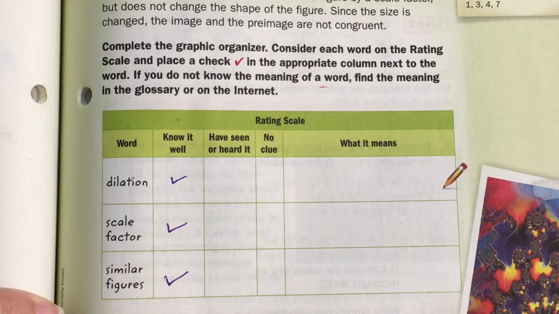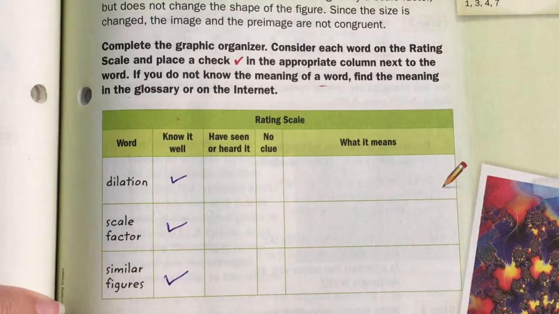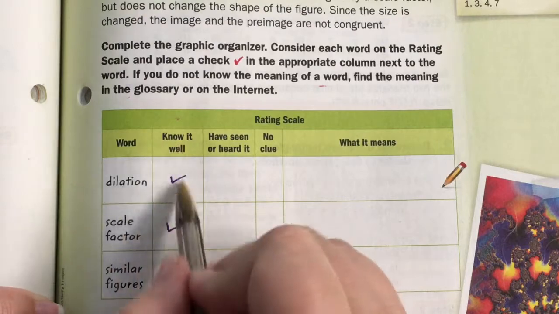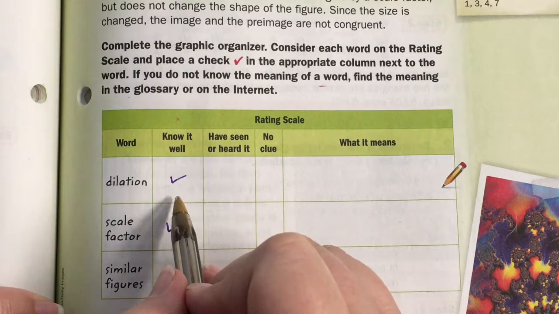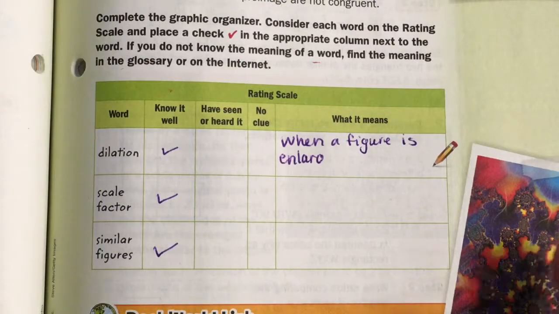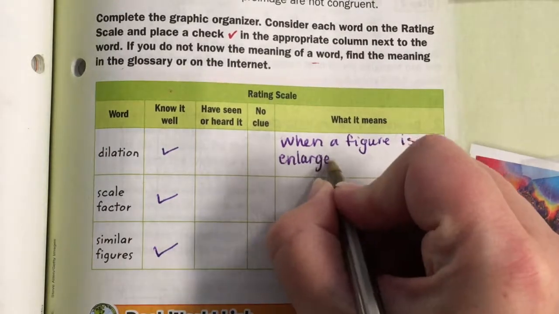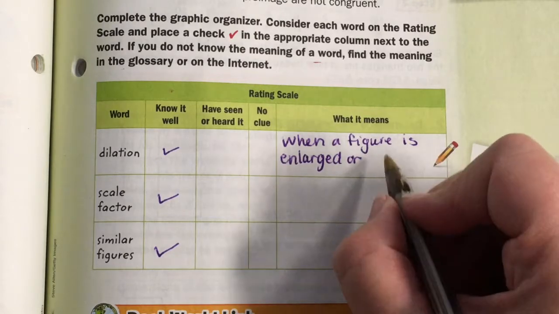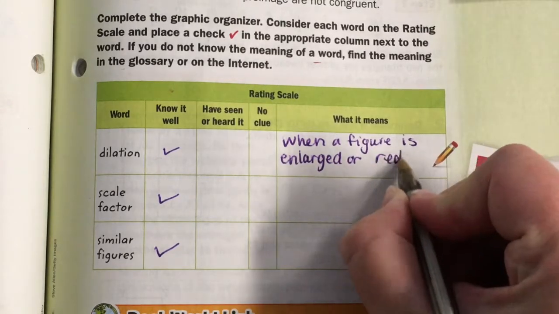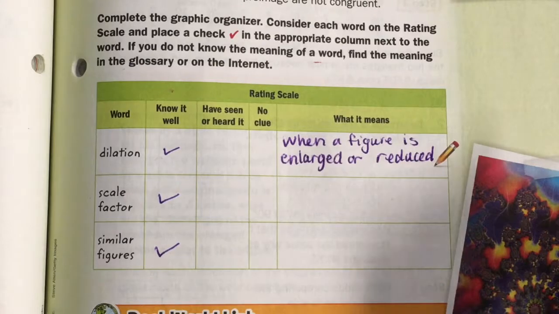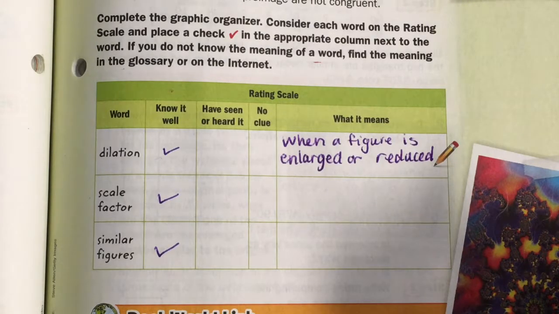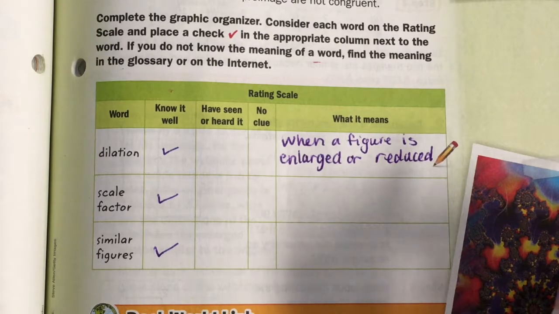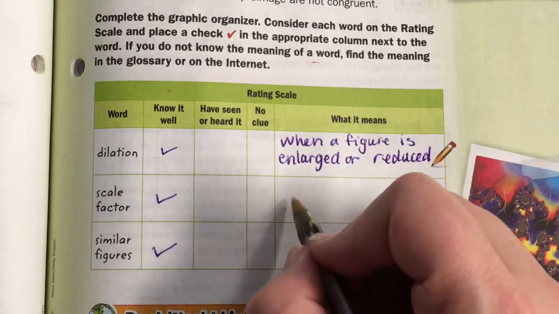What would you say a good definition is for a dilation? Raise your hand if you knew dilations well. So a dilation is when a figure is enlarged or reduced in size. Like when you get your eyes dilated. When your eyes get dilated, that means they dilate your pupils and make them bigger, and it's really hard to see.